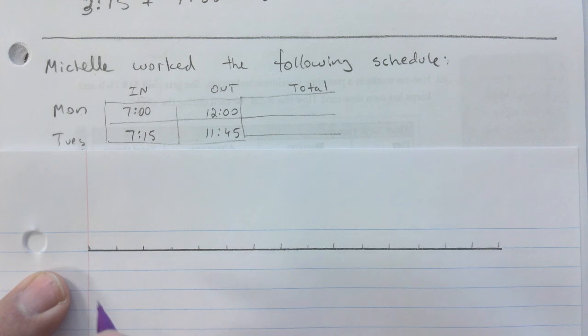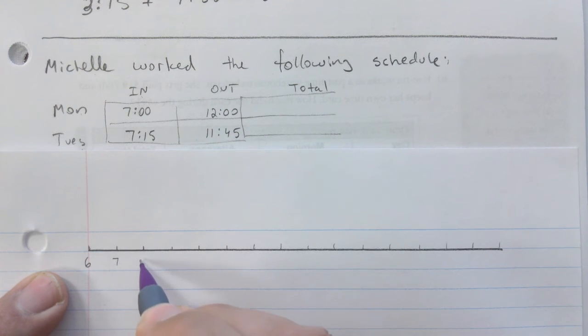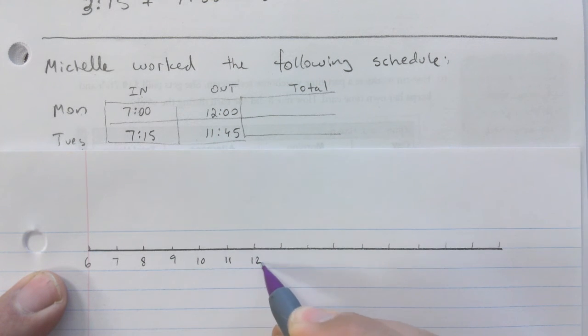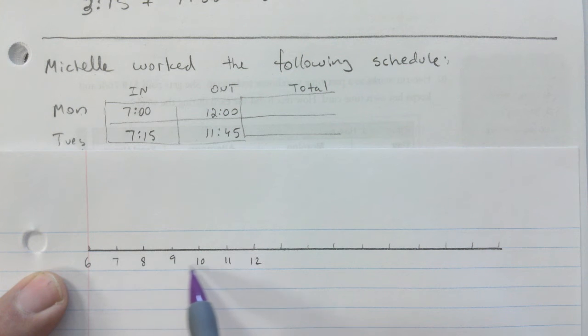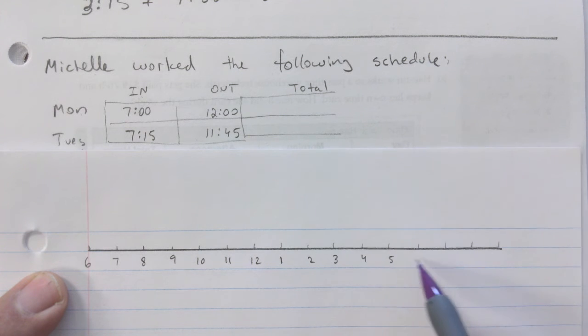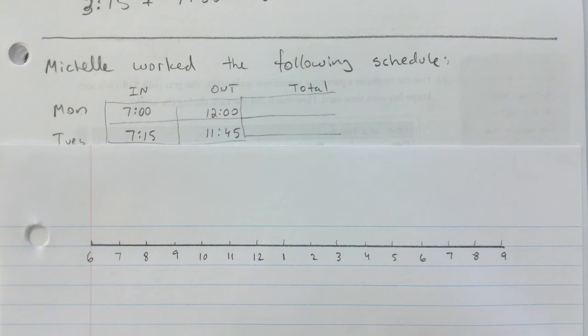This is going to be our number line. If you start at 6 in the morning, you will cover all the scenarios you will encounter in this class. So 6 in the morning till noon, and then you start again 1, 2, 3, 4, 5, 6, 7, 8, 9. If you go from 6 to 9, you are going to cover everything.